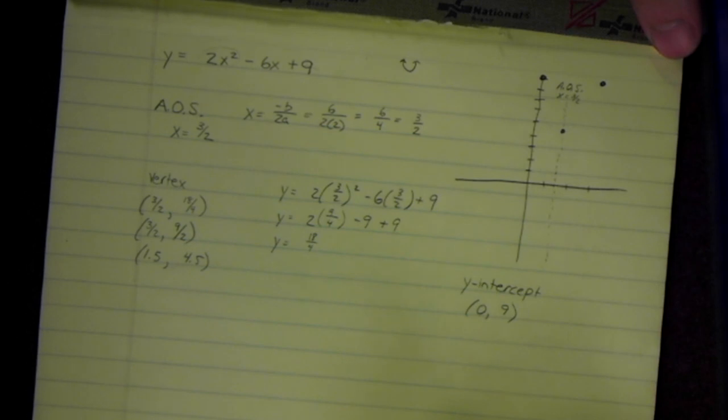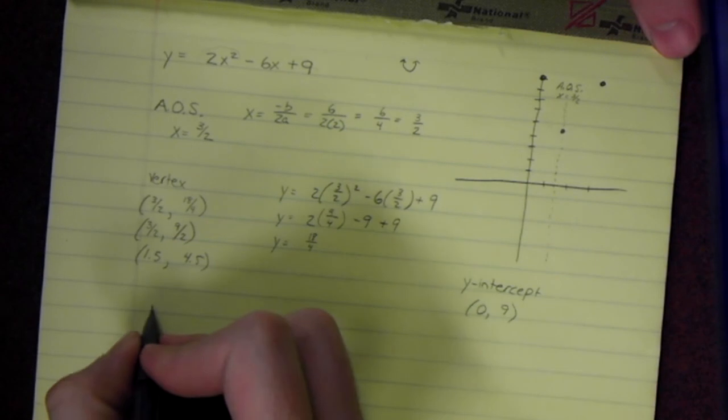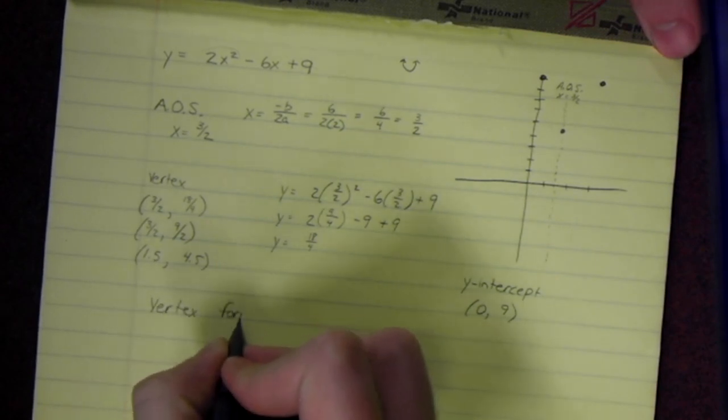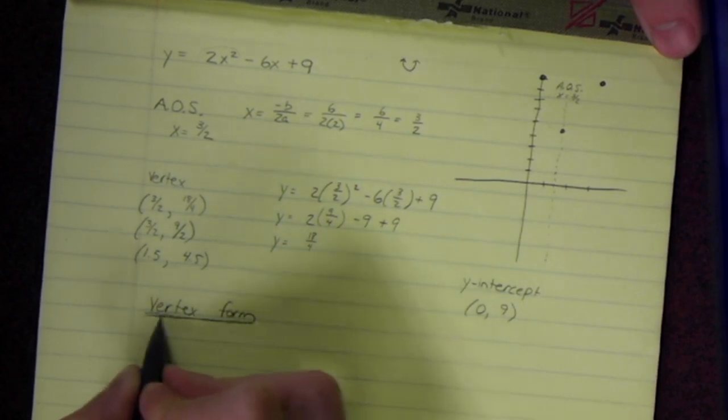Something nice to note, though. Sorry, I'm thinking here for a second. What we can do is, once you find the vertex, another way to write the equation of this parabola is in vertex form, which is pretty cool stuff.